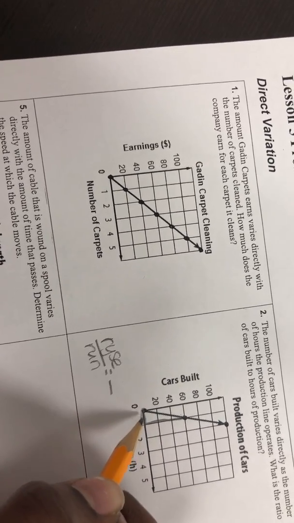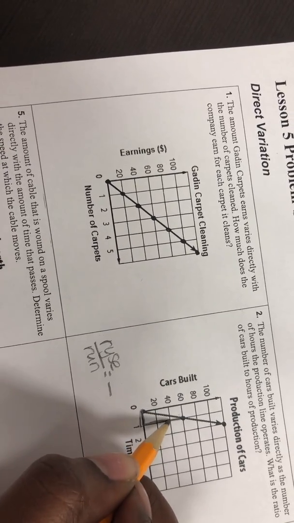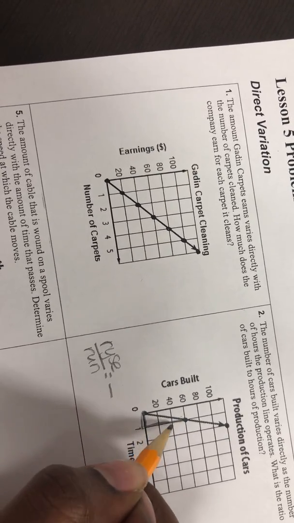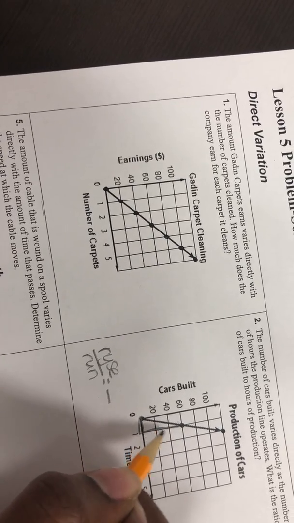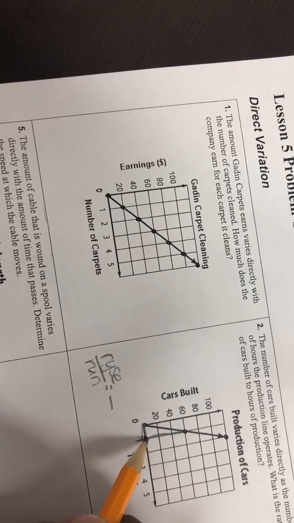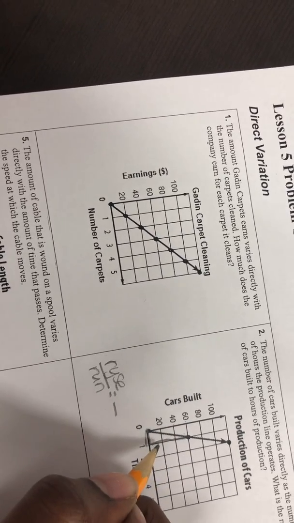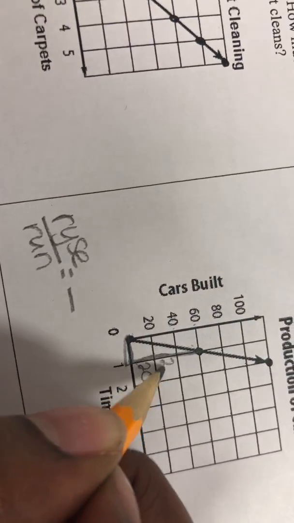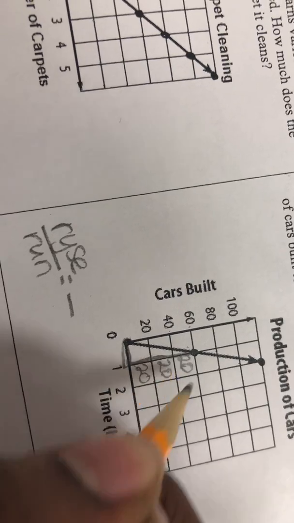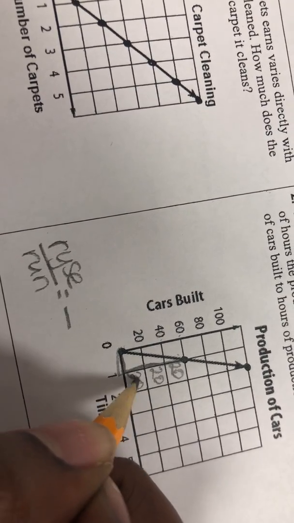Okay, so as far as my rise and my run, what did I have to rise by? All right, so at first it looks like just 3 boxes, but if you look at the y increments, how much is each box worth? Because we went from 0 to 20 to 40 to 60. Great, each box is worth 20, okay? So 20, 40, 60, that's 3 jumps.